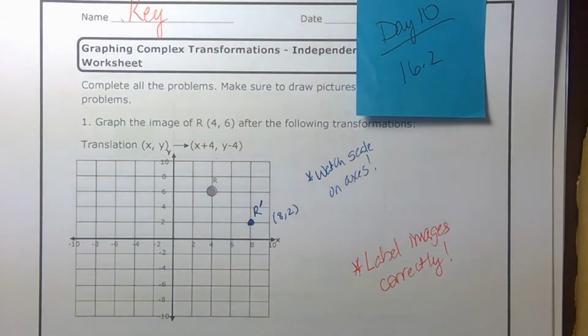Okay guys, I completed the key to this graphing complex transformations practice. I originally had planned to make this an online submission that I would grade, but I decided that it's probably a little bit more involved since we aren't able to do any of this together. And so I wanted to just go ahead and talk you through what you did. Hopefully you've already attacked this once and have tried it.